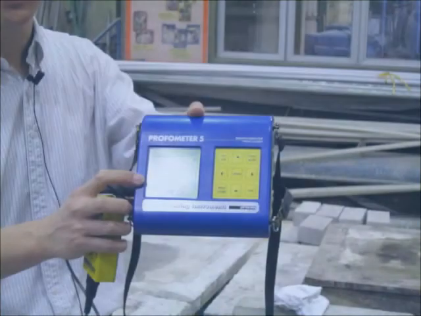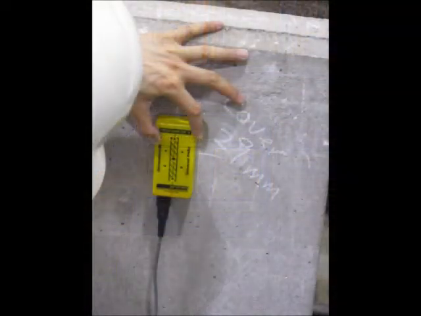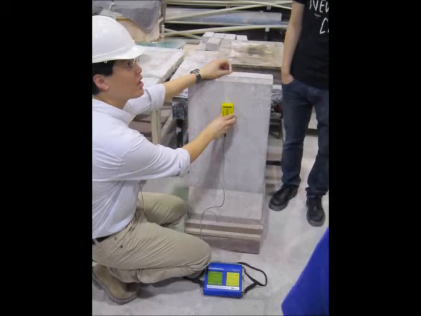In NDT training, we are required to learn some non-destructive testing. The first one is the carbonation test. It is important to determine the total depth of concrete cover and the depth of carbonation in order to establish whether there is a significant depth of uncarbonated concrete to protect the reinforcement for the remainder of the design life of the structure.